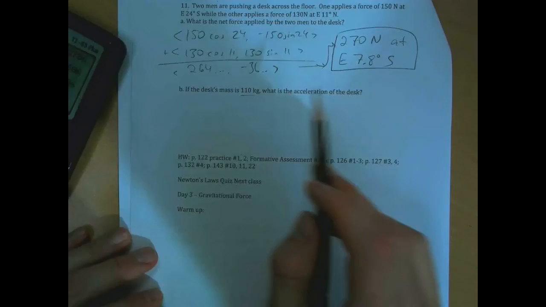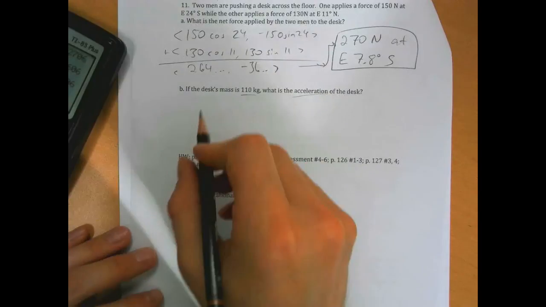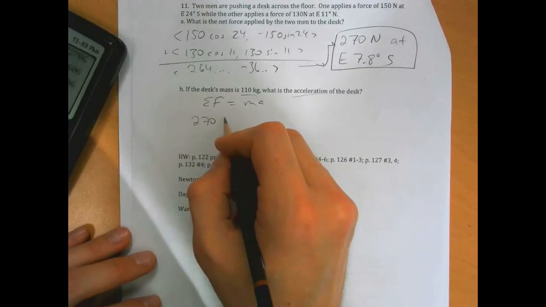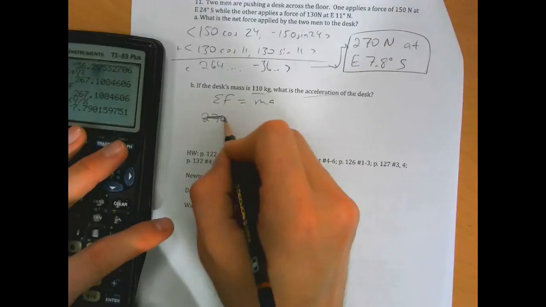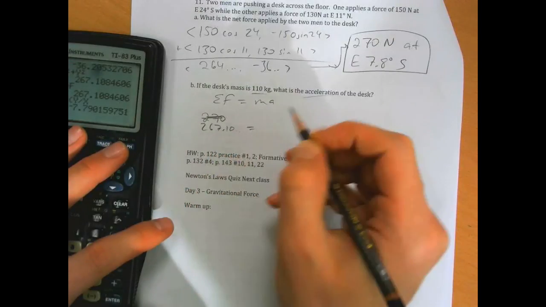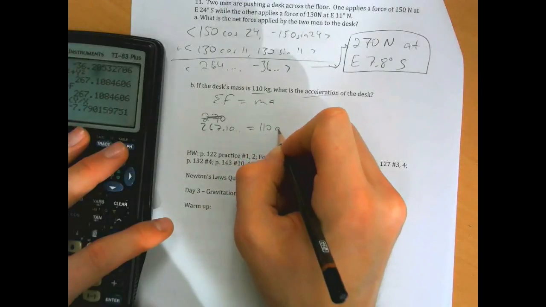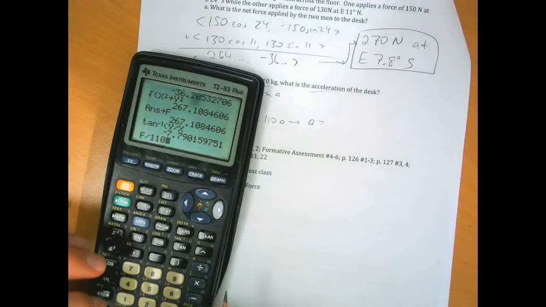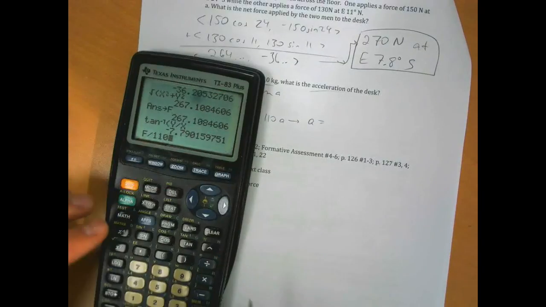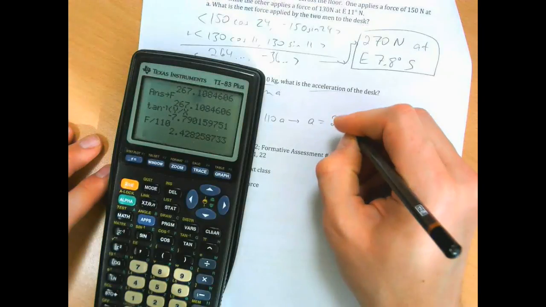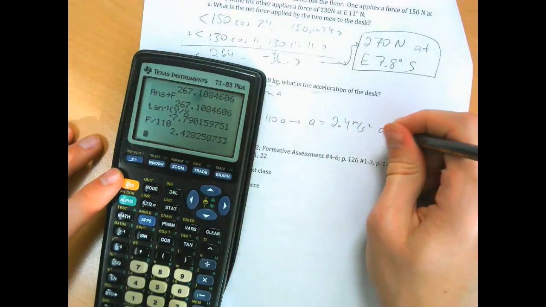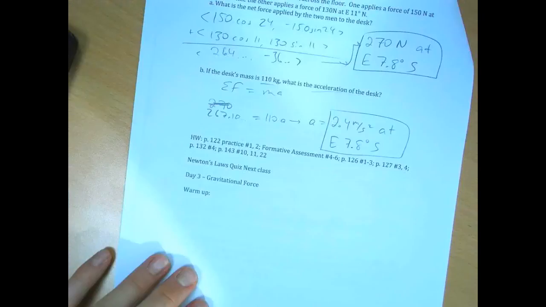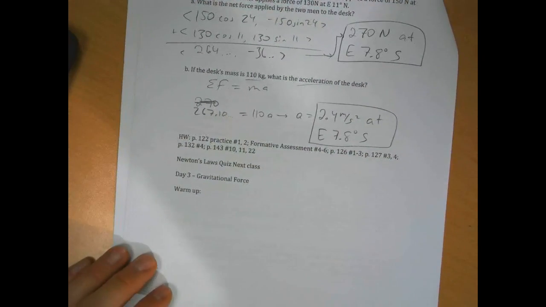And I get the desk's mass is 110 kilograms. What's the acceleration of the desk? Well, we know net force equals ma, so 270, actually I should use the stored value, 267.10 whatever, equals 110 a, and I find the acceleration by dividing by 110, is an acceleration of about 2.4 meters per second squared, and as I said before, the angle remains the same. So those are just some examples of how we can do forces with vector things.